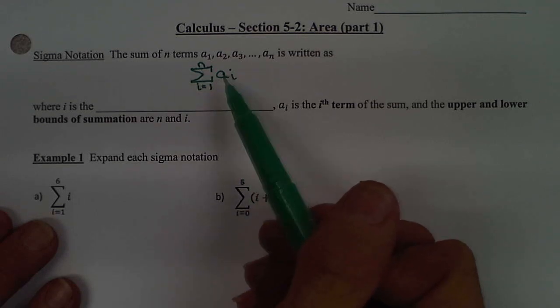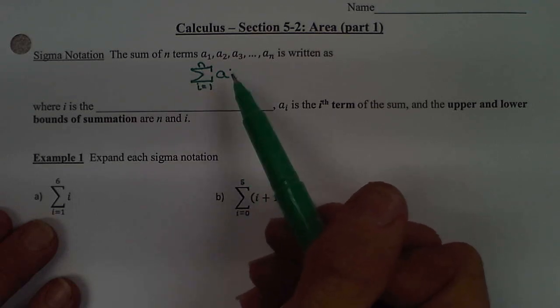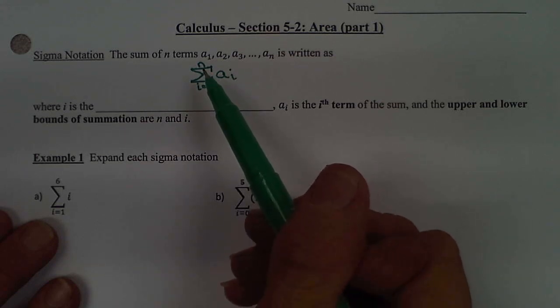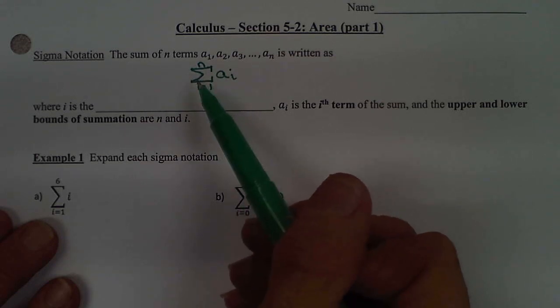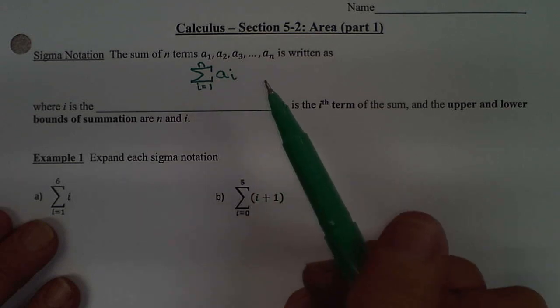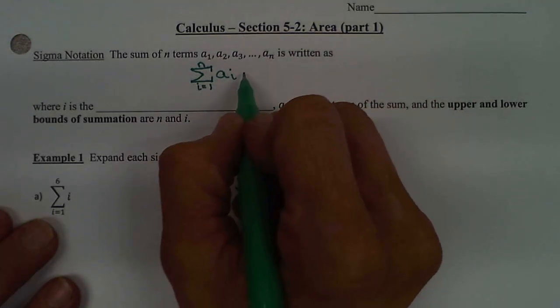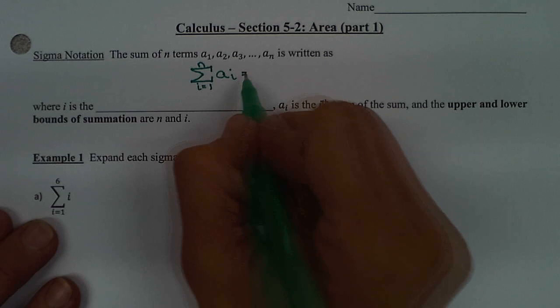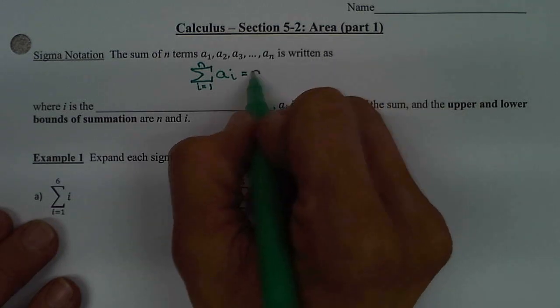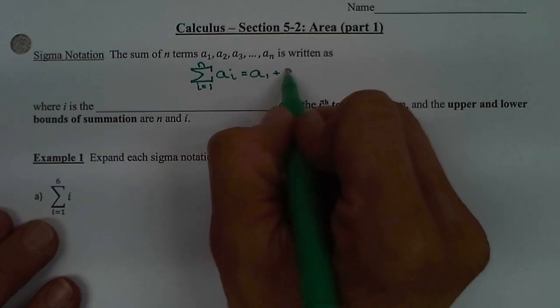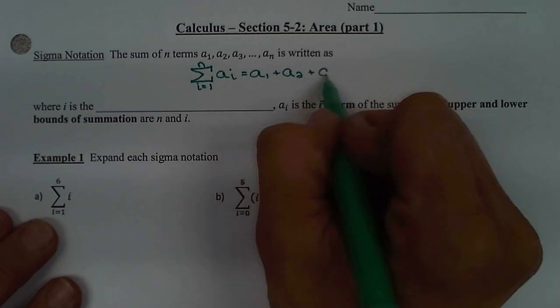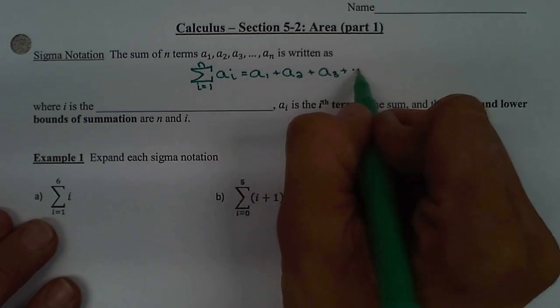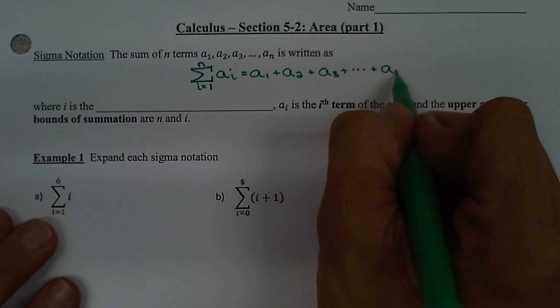So it would be an a sub 1, then an a sub 2, then an a sub 3, all the way up to an a sub n. Sigma here signifies that they want you to take the sum. So we're going to plug in not only 1 through n, but then add them along the way. So this becomes a sub 1 plus a sub 2 plus a sub 3, plus all the way out to a sub n.